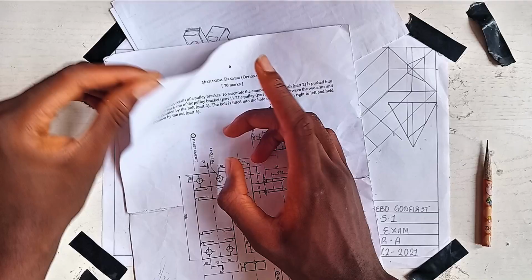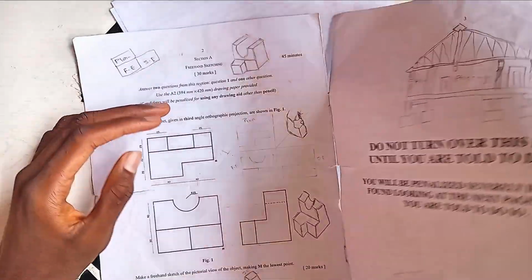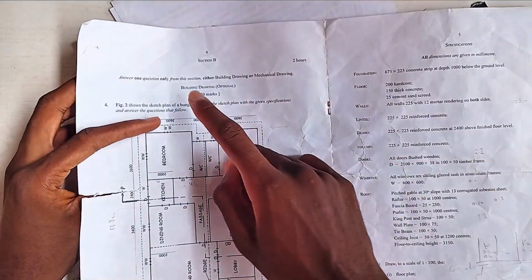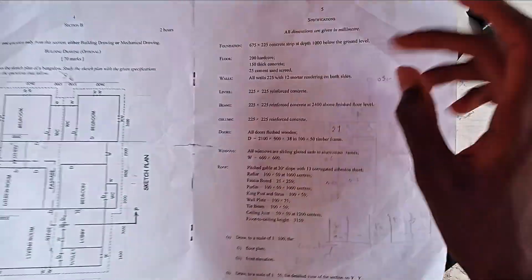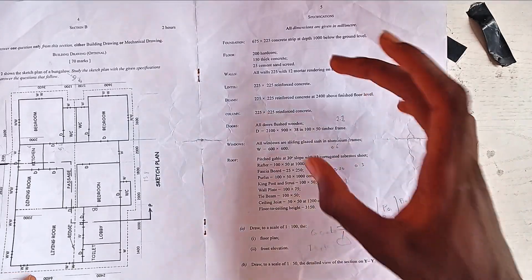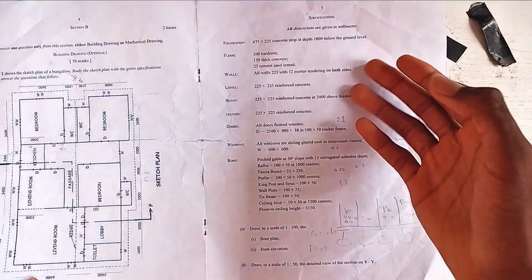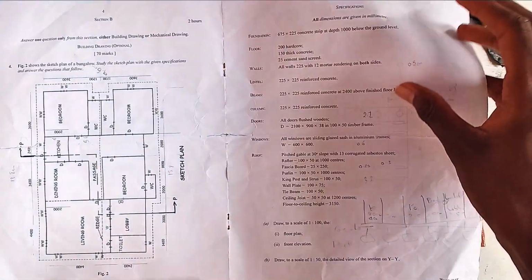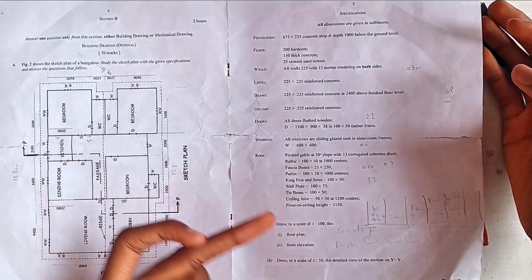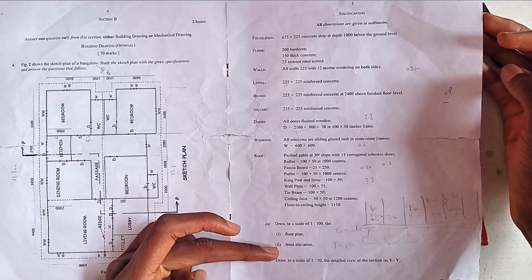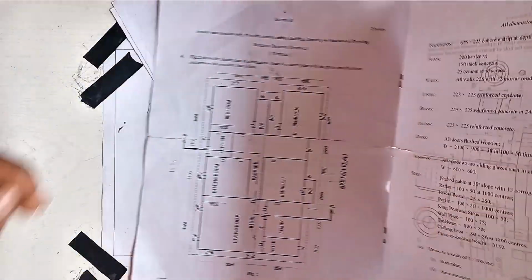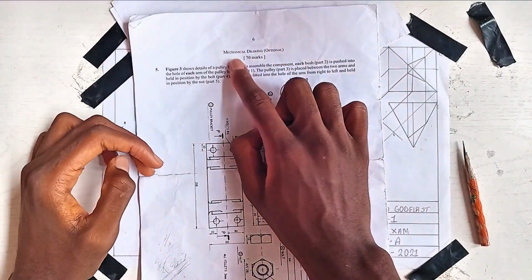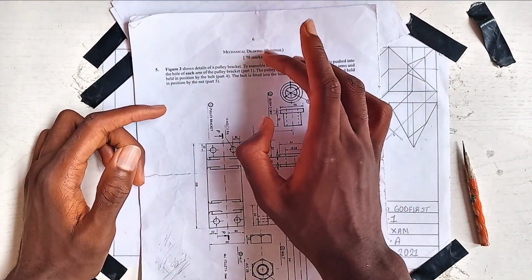So with this 2023, we drew the last tutorial, we drew the building drawing. I know you do remember this. Using the sketch plan, we drew the floor plan, and using the specifications too, which is the main basics for drawing the floor plan. We drew the floor plan, the section, and the elevations of the building plan, sketch plan given. So this time around, we're going to the mechanical drawing, which is optional though.